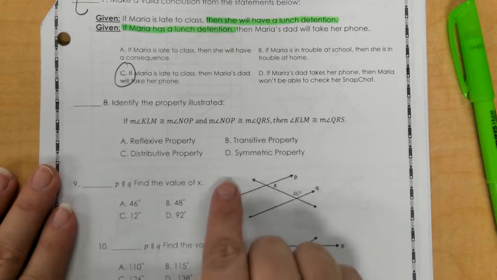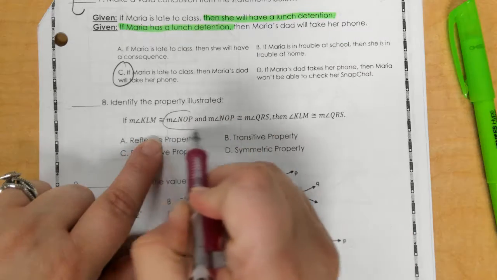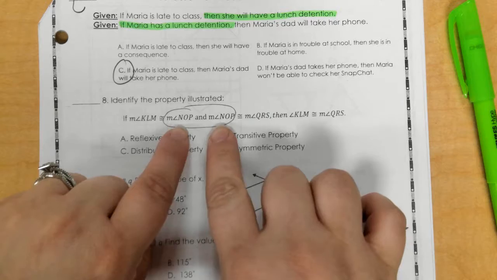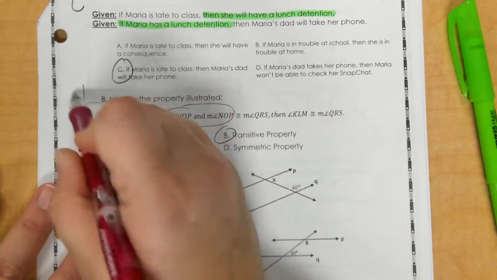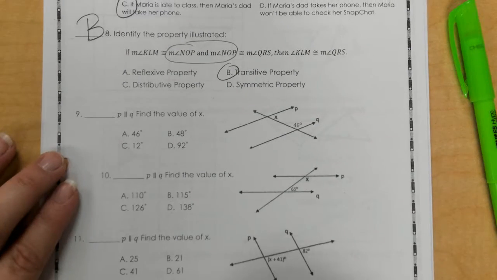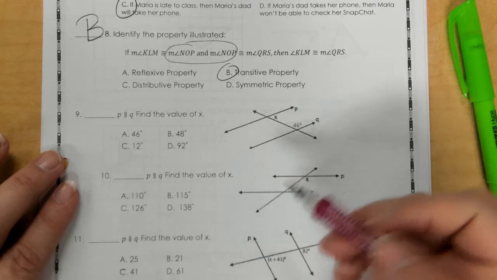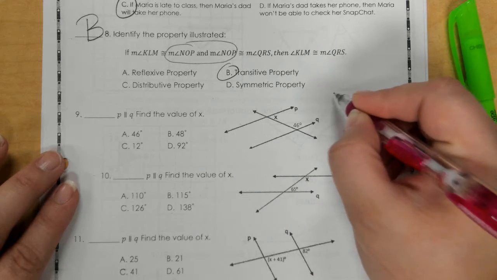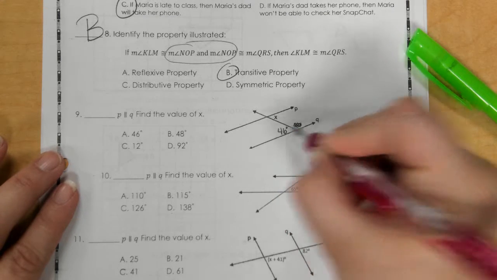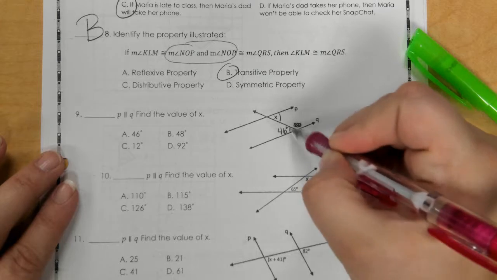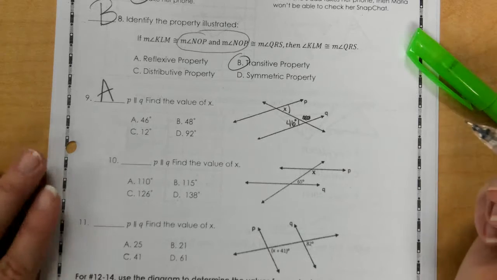In number 8, we have these angles are congruent, these angles are congruent. We see that these are the same thing repeated, which means these then are congruent to each other, and that's the transitive property, B. In number 9, this would be same side interior. Well, this is a typo. This 46 should be over here, actually. All right, so these should be alternate interior, so the answer should be A. That is definitely a typo.